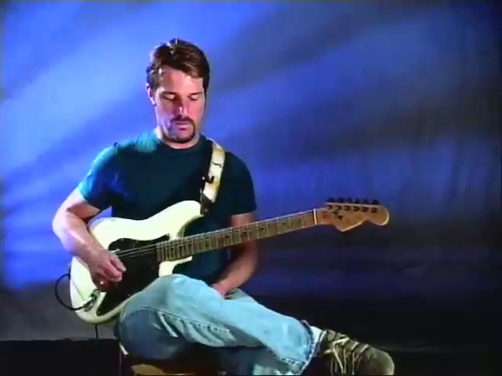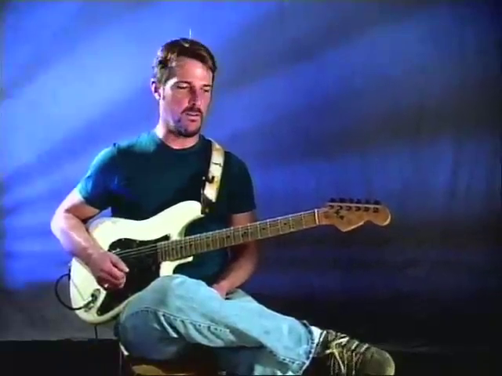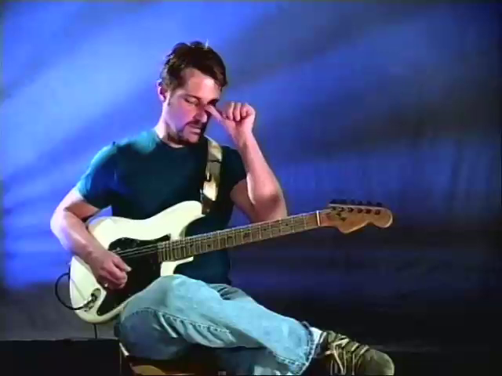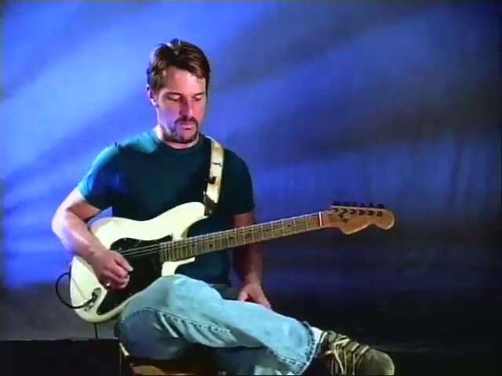Some important things to do while we're learning our pentatonic scale patterns. We want to learn how to do bending, releasing, slides, hammer-ons, and pull-offs. So let's talk about a few really basic bends and releases in pattern 5.